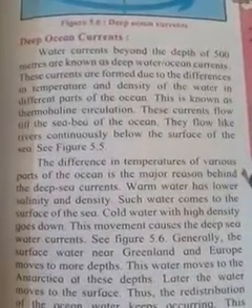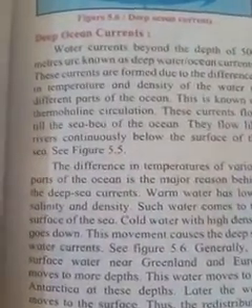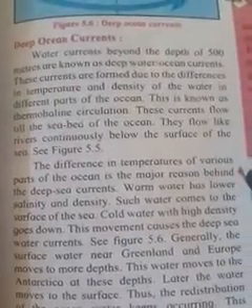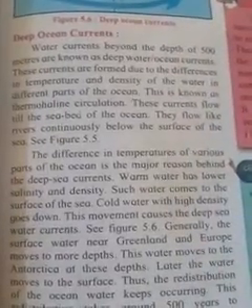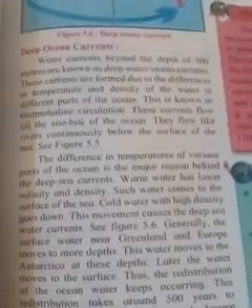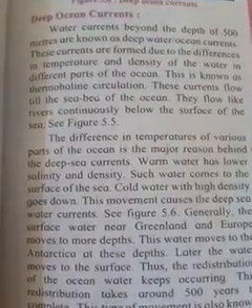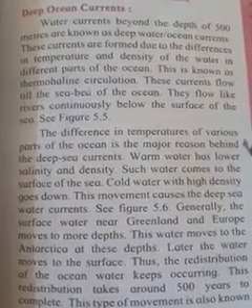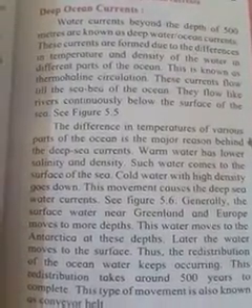These currents are formed due to differences in temperature and density of water in different parts of the ocean.